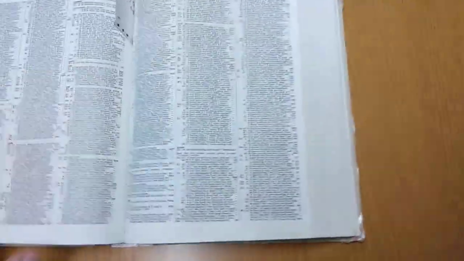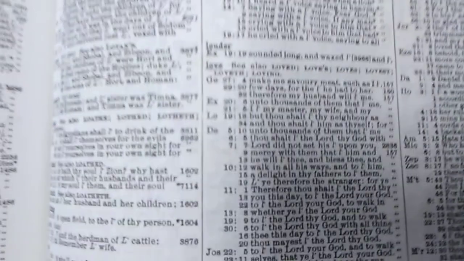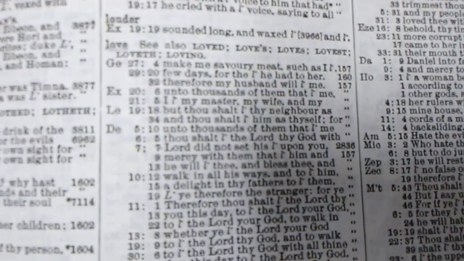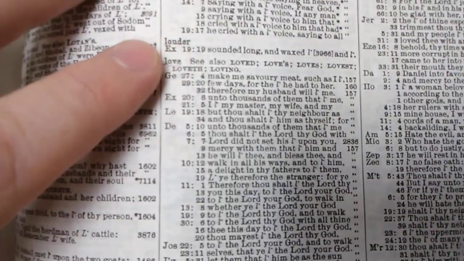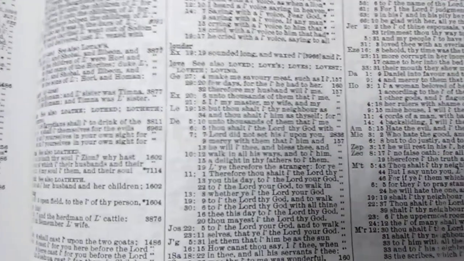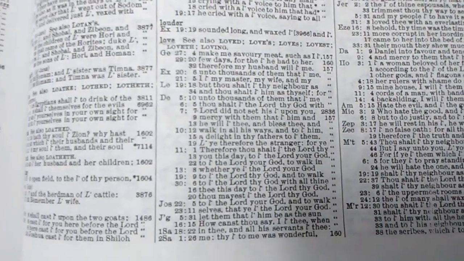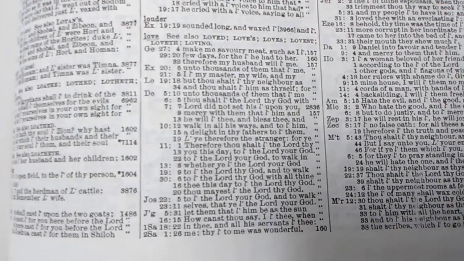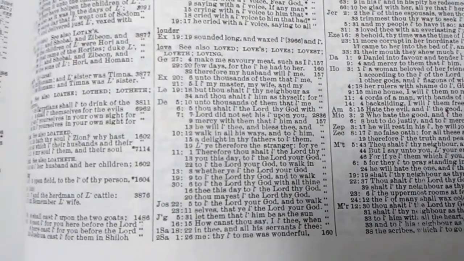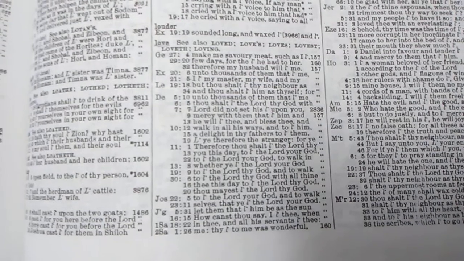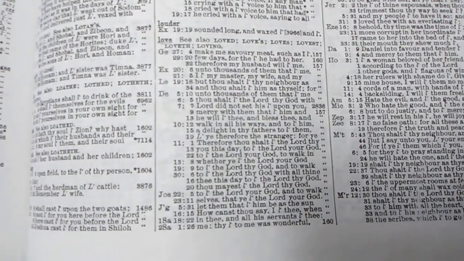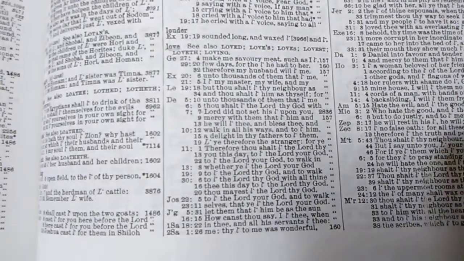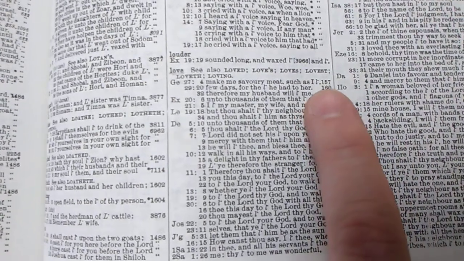And I've got this marked. Here is the word love in the Strong's Concordance. You can see the heading there up at the top, and it's got other words to look at. And it gives you a bunch of options. Notice the first one says Genesis 27:4. Make me savory meat such as I, and then it has L, and L stands for the word love. Now you'll notice at the end of this line that it's got the little number 157.